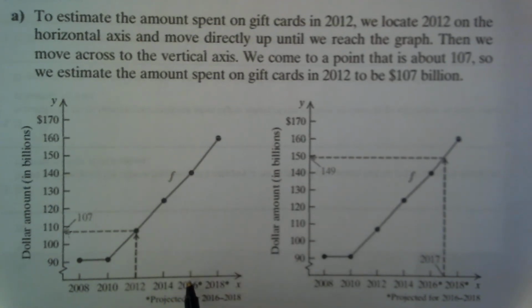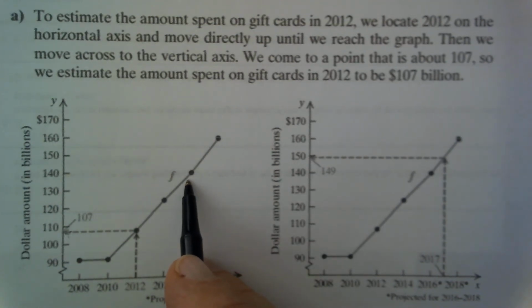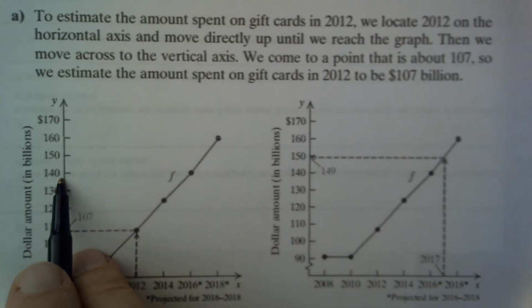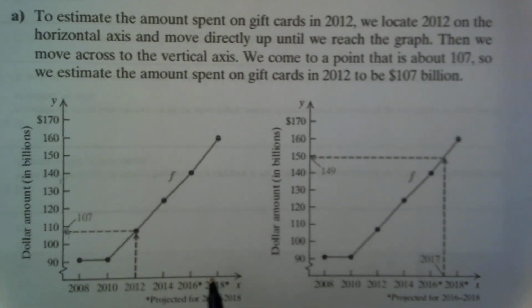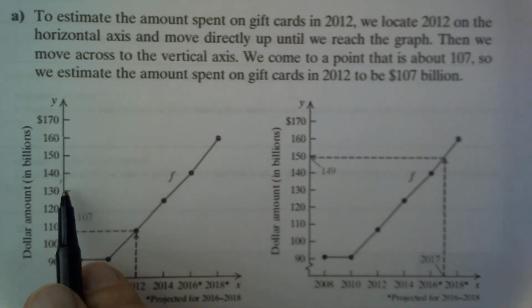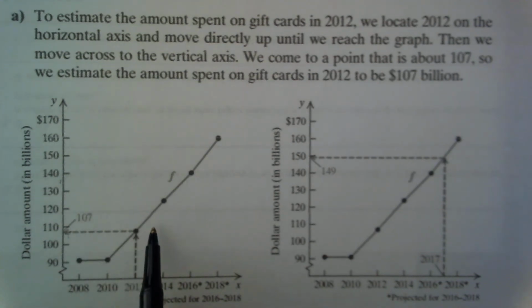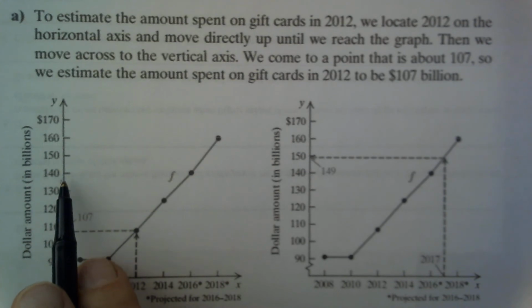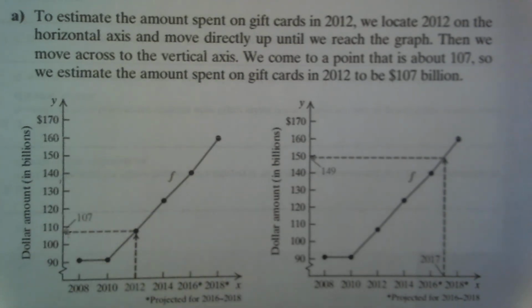We draw a vertical line that goes up to 2016 and then go across to where it meets the vertical axis, and there would be about $140 billion. So that's how we can use graphs to estimate the range part here, how much people are spending given a year.